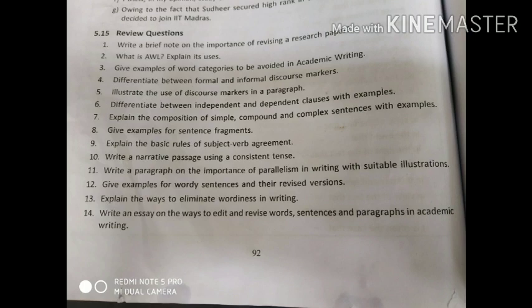Then coming to grammar part, you have to write completeness of sentences, fragment, diversify sentences, then subject-verb agreement, then avoiding wordiness, parallelism, etc. But remember one thing, in this case you have to explain the term and give examples so that you can include every term in the essay.